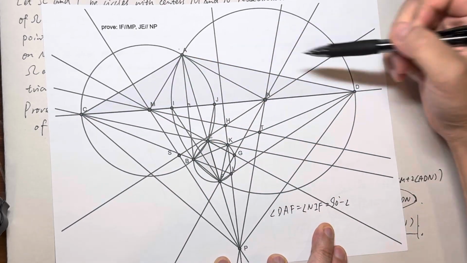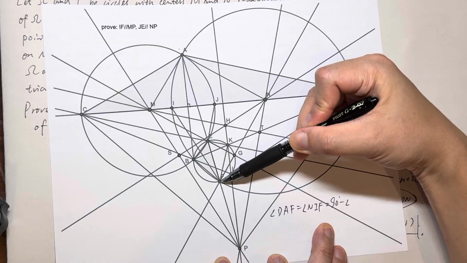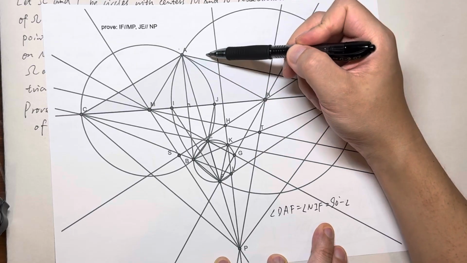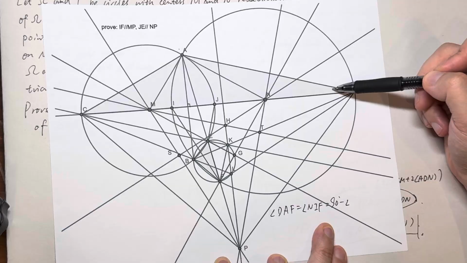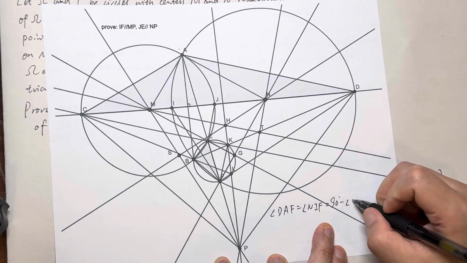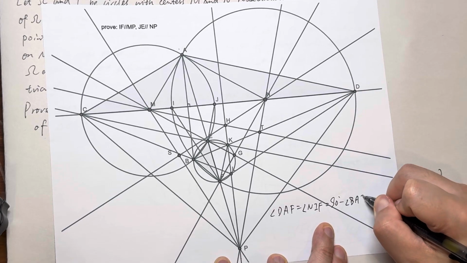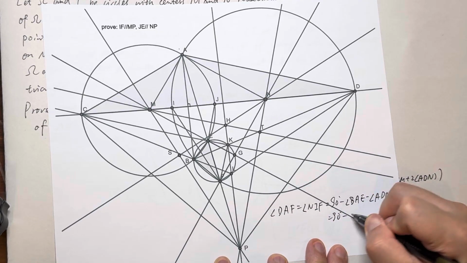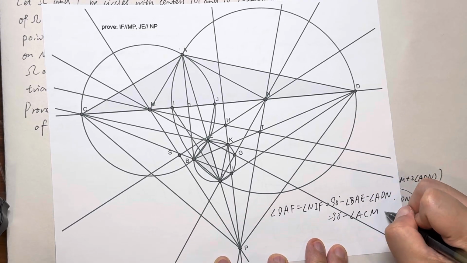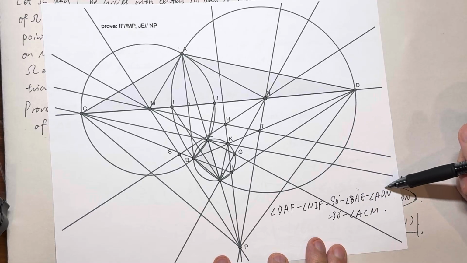So angle DAF equals 90 degrees minus angle BAE minus angle ADN, which equals 90 degrees minus angle ACM. Angle BAE plus angle ADN is angle ACM.